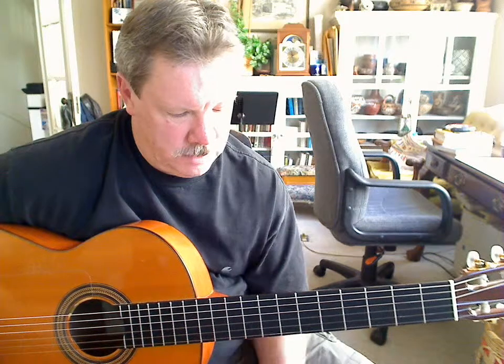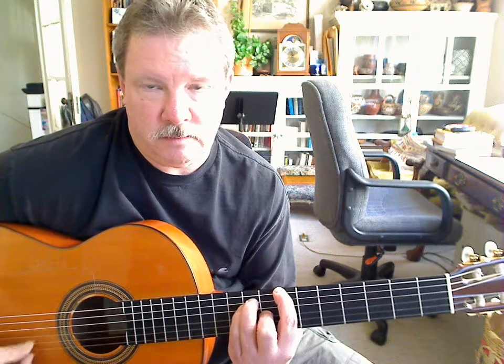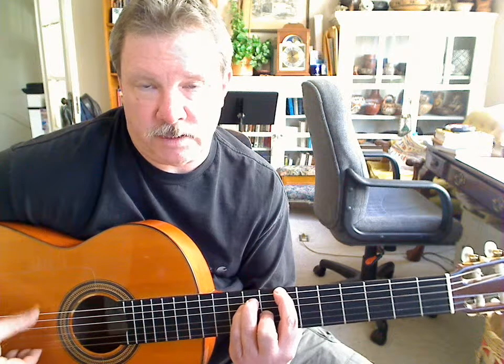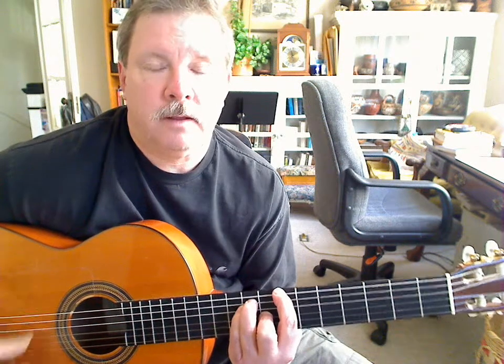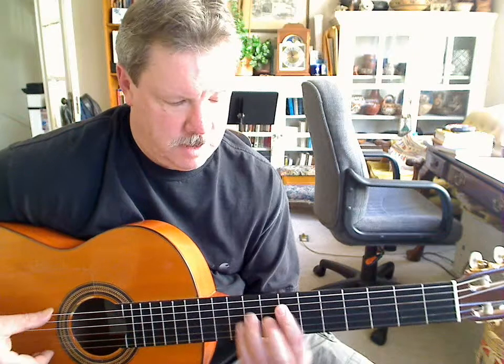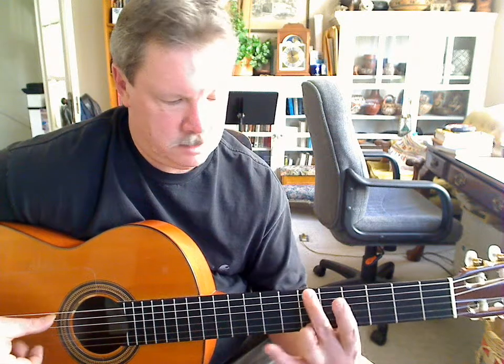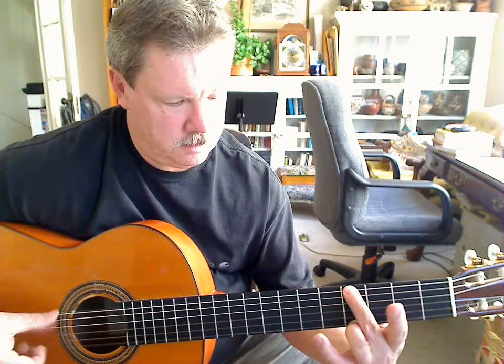The other one we looked at was, we said let's try at random the key of B. Okay, so here is B, with open strings, just for the heck of it, suspended with the root doubled up, tripled actually. So we take the B and we go down a minor third, and we're on G sharp. Now we start the progression.